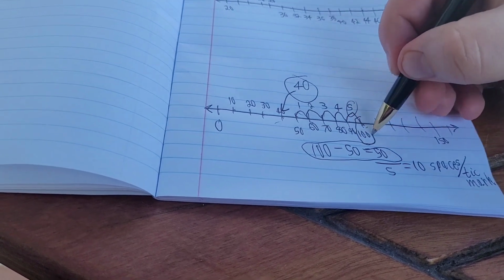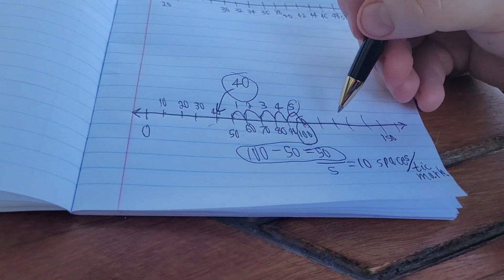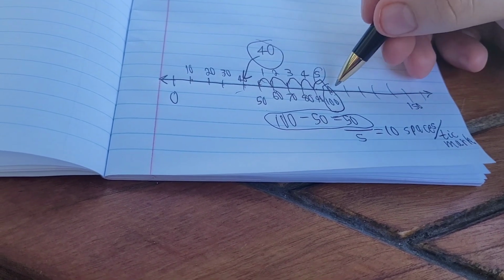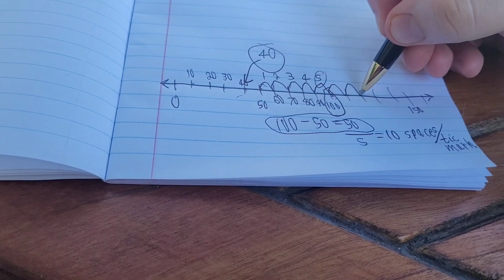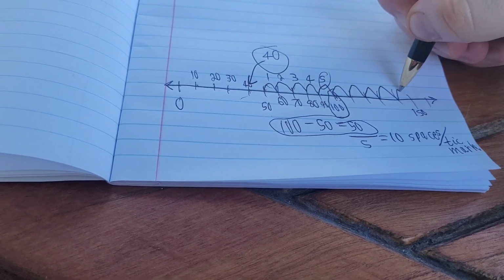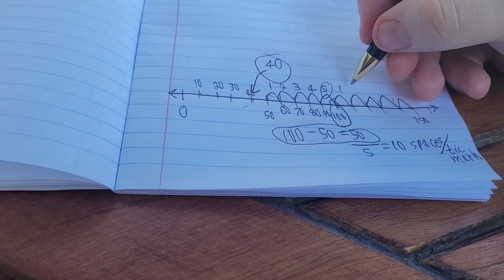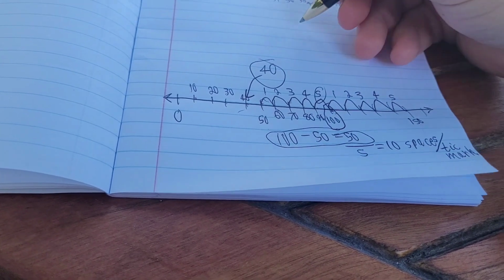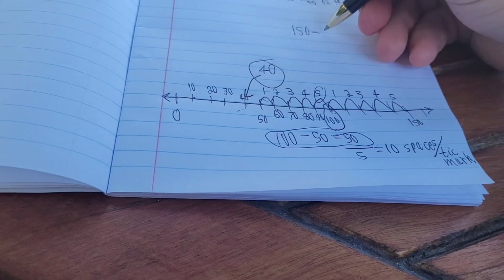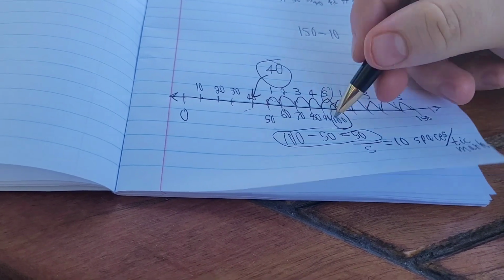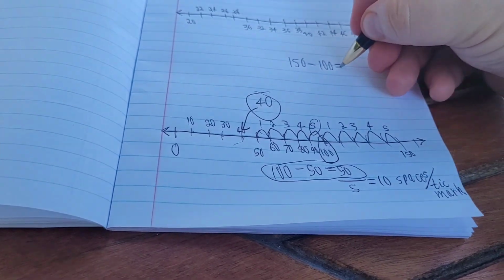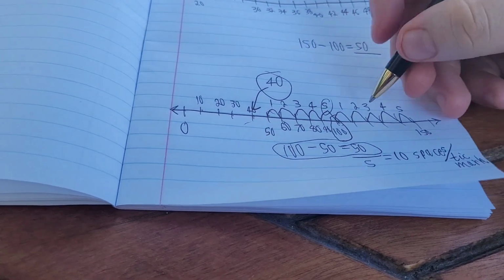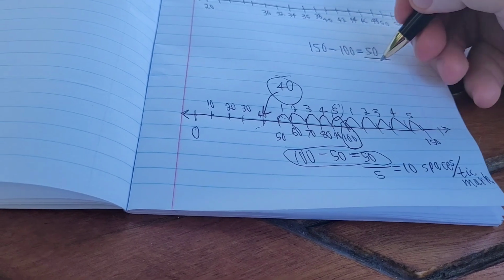So, okay, now let's look at this one. I'll show you one more time. Starting at 100, going to 150, there's, again, 1, 2, 3, 4, 5. And 150 minus 100, the difference between these two, is equal to 50. And we divide that by how many tick marks there are, 5.